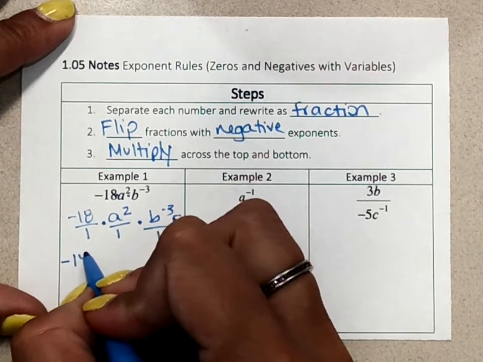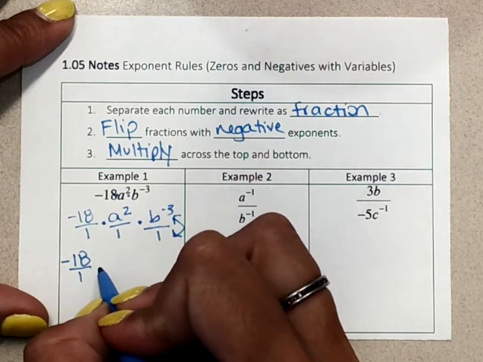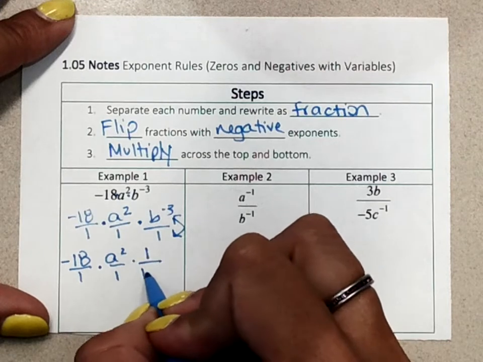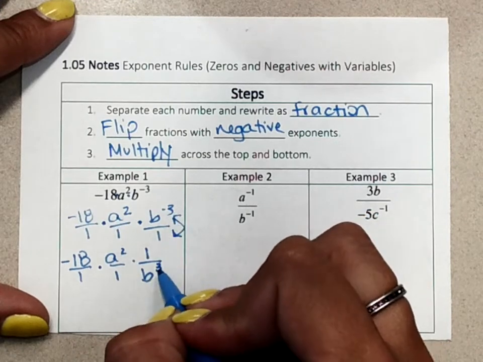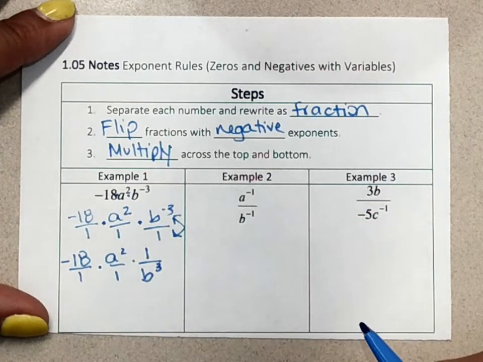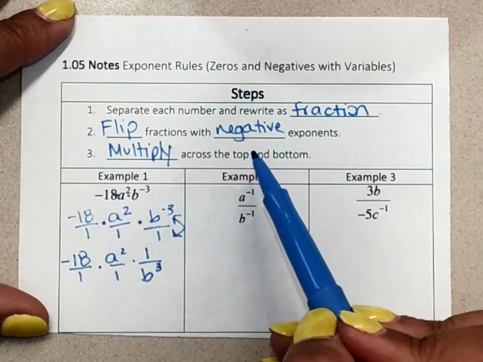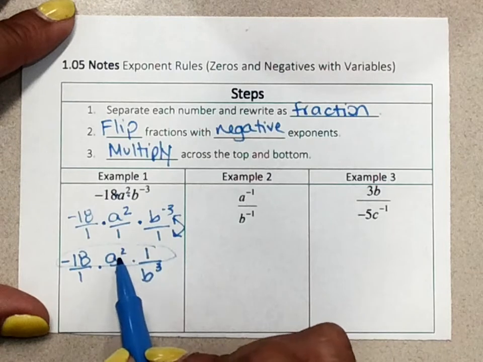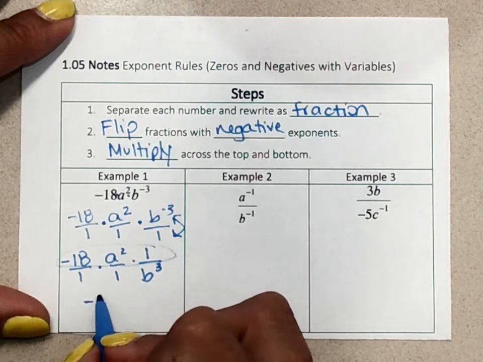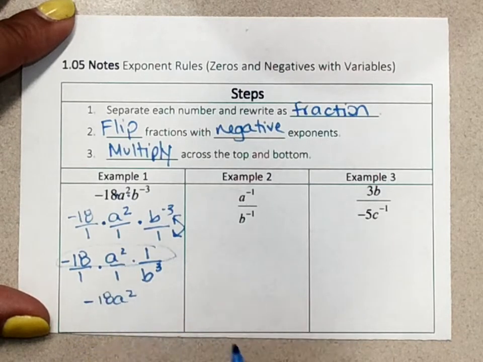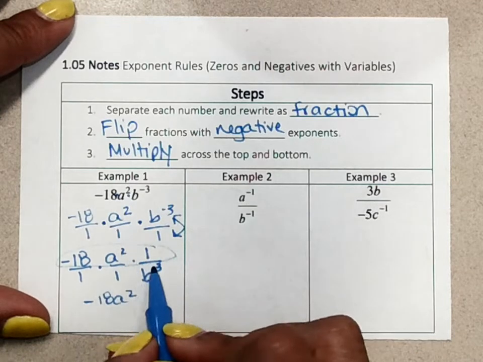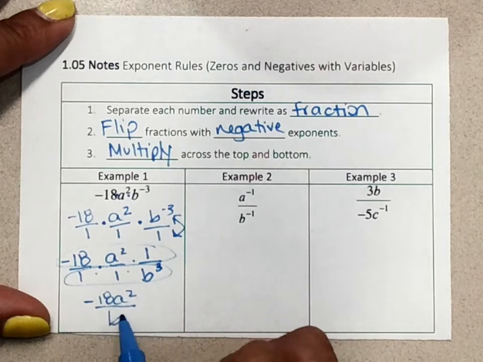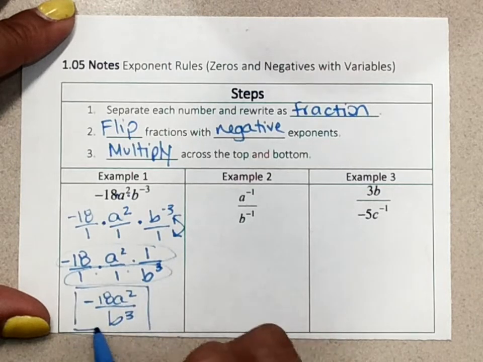This will now give me negative 18 over 1, a squared over 1, and 1 over b cubed. Notice that the 3 is now positive. My last step says to multiply across the top and the bottom, so that's what I'm going to do. Negative 18 times a squared times 1 is just negative 18a squared. 1 times b to the third is just b to the third, and that is my final answer.